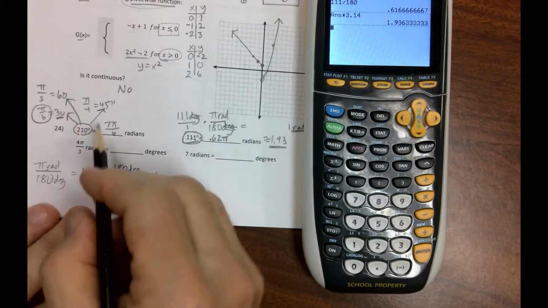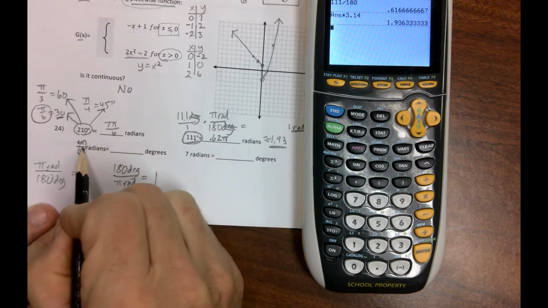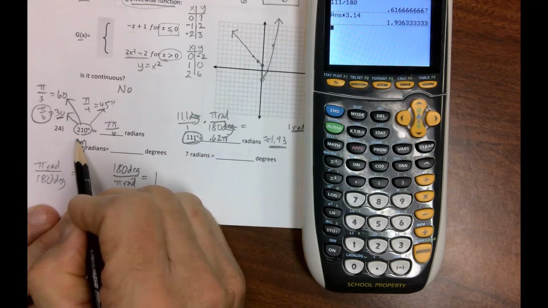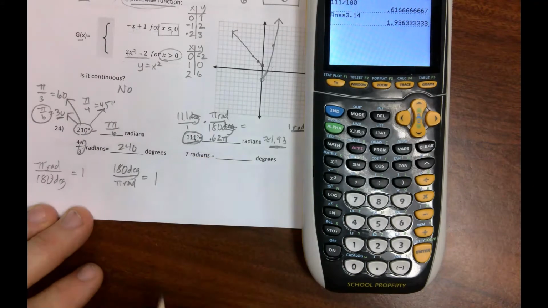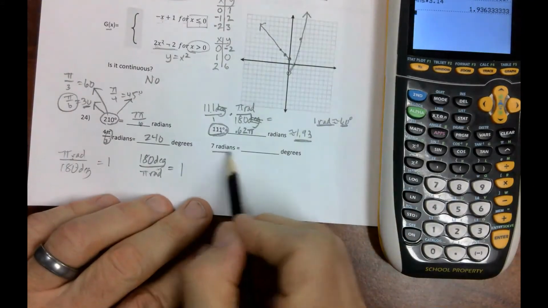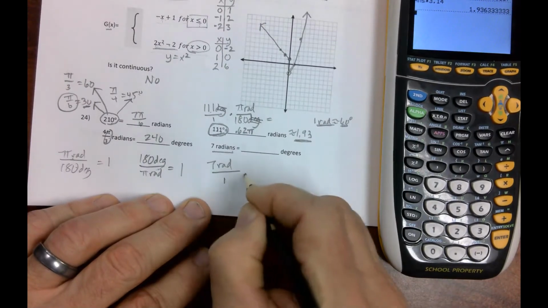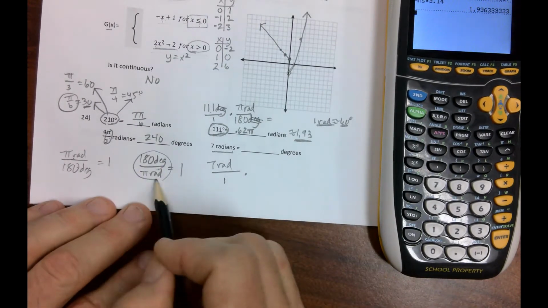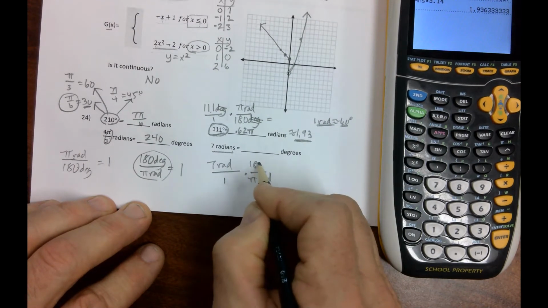So this one, again, pi over 3 is an automatic. Pi over 3 is 60. So this is just telling you 4 times 60, and so that'd be 240 degrees. This one's a little different. 7 radians. So I got 7 radians over 1, and I'm going to multiply it by this one this time, pi radians, 180 degrees.